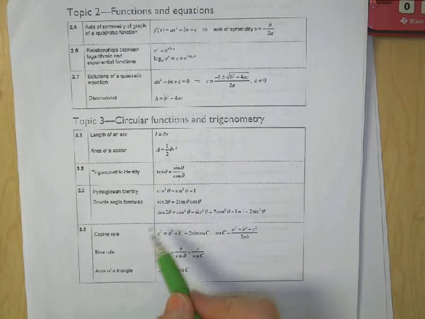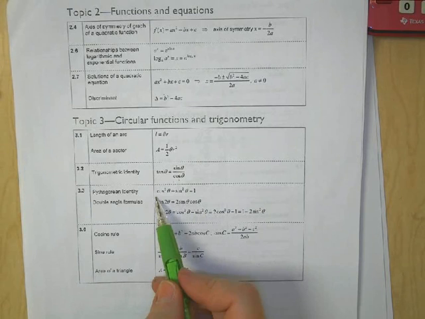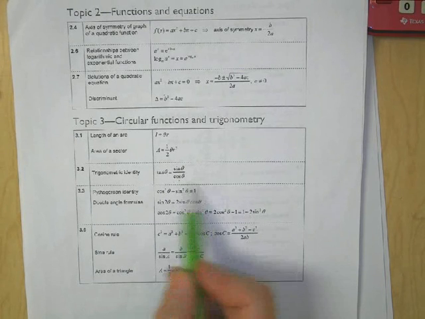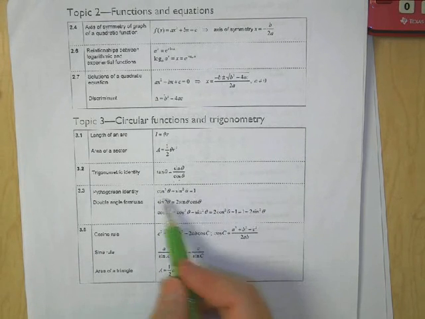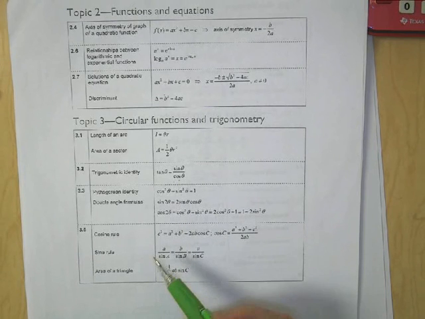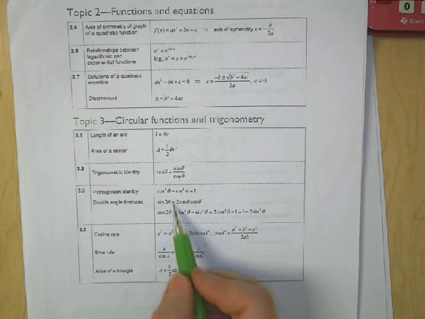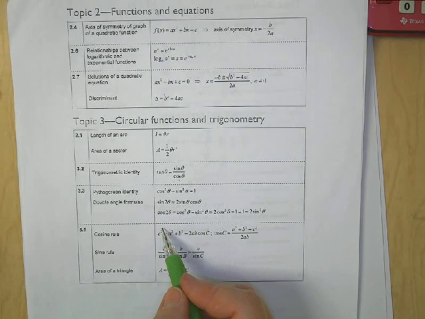Something else interesting here is remember our identities. This one is our most important one: cosine squared plus sine squared equals 1. That comes from the Pythagorean theorem, and we can get that also directly off of our unit circle. These two we didn't actually teach in class. It was an extra credit problem on the final exam, and if at some point we have time to go back and talk about them, we will.